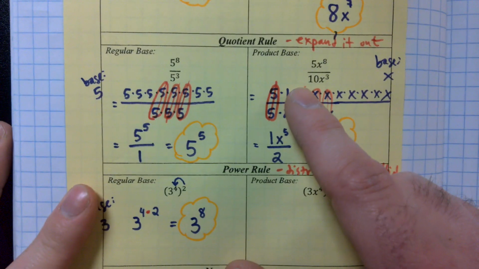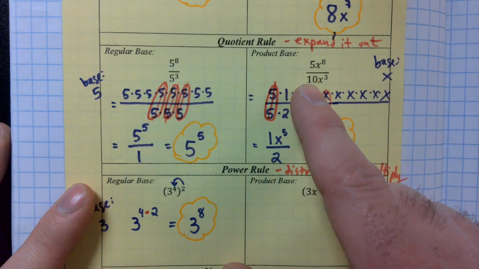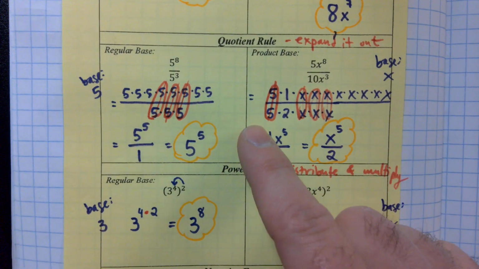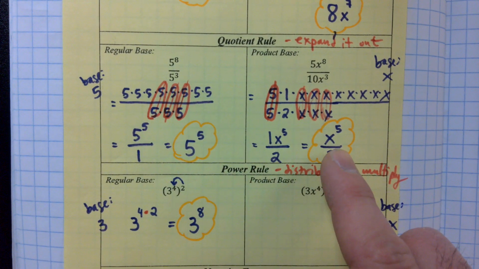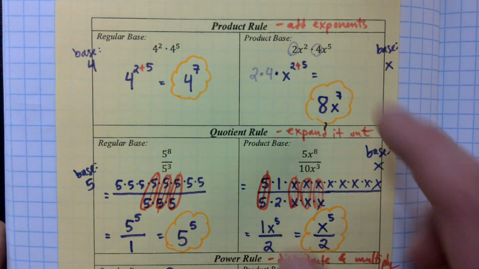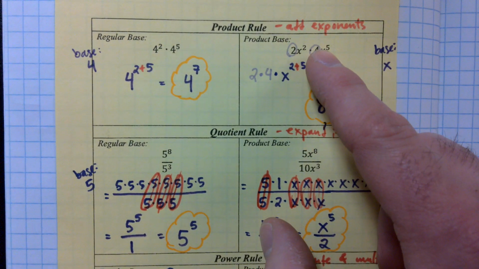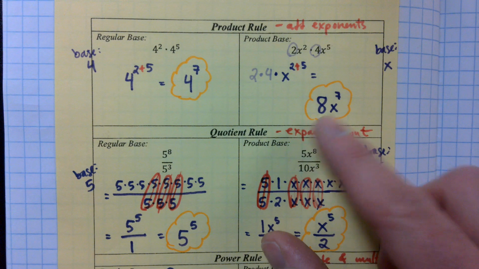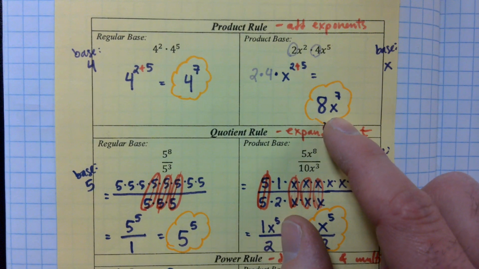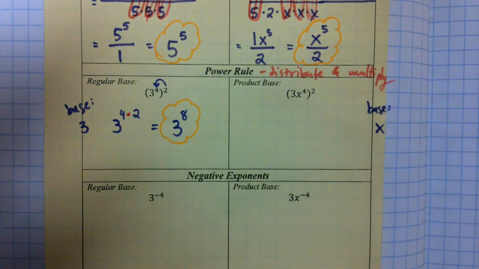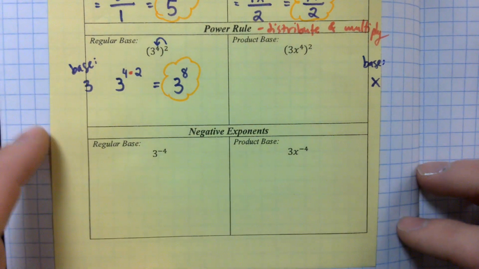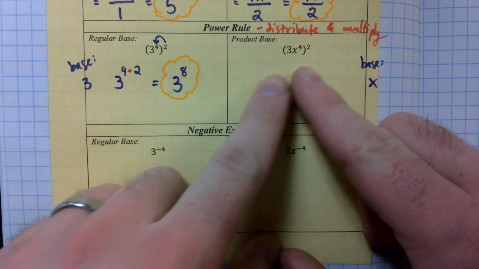In the same way that in the quotient rule, my 5 over 10 changed into a 1 over 2. But my x stayed as an x. In the product rule, my 2 and my 4 changed into an 8, but my base was still x, right? So I think that's the part that we're missing. I saw a lot of people kind of mixing all that up on the quiz.